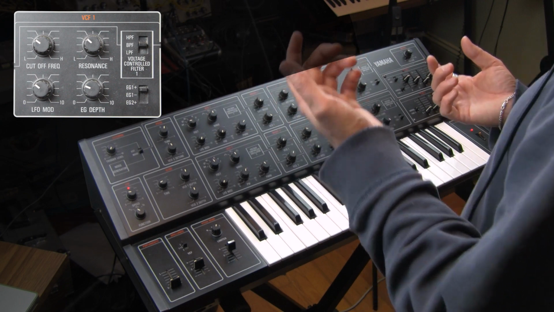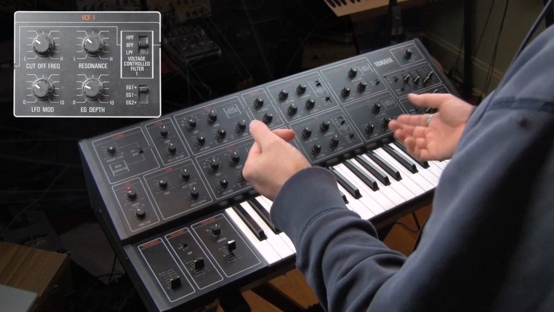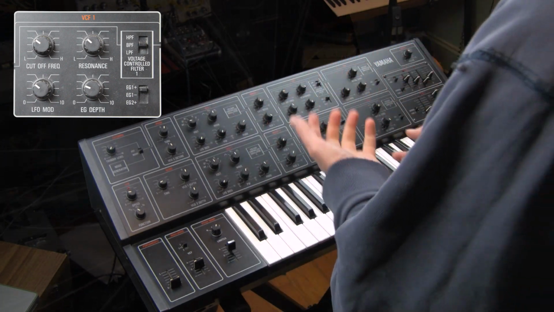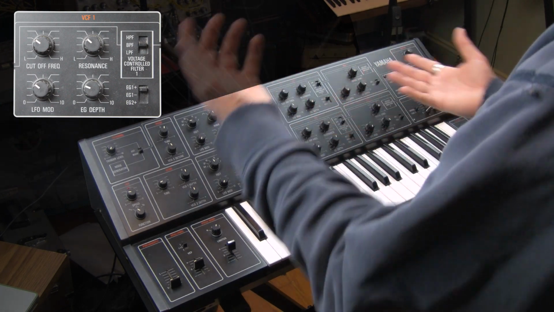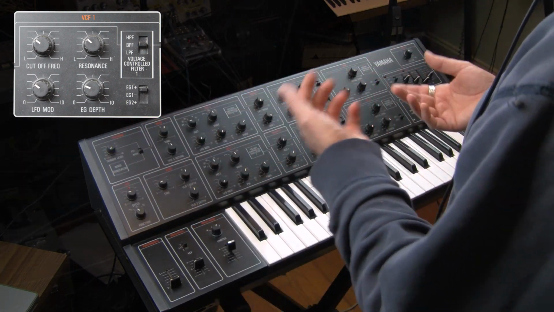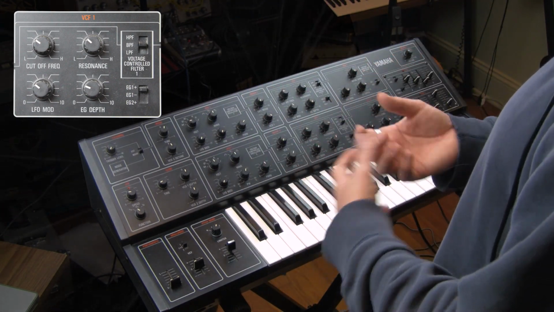And that's the point where this just gets too complicated, because you could do anything. These filters could be set to 2 completely different things, and you basically have 2 synthesizers stacked on top of each other. And that is the core excitement of the CS-15.